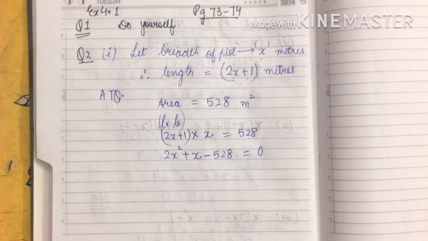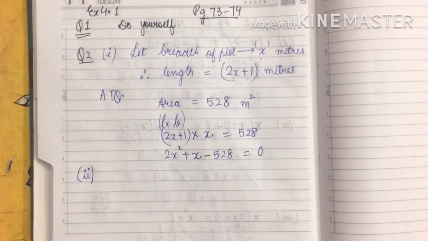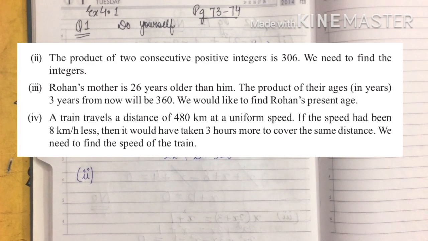As for now, you don't have to solve it, you just have to make equations. We will be getting to the solving part in the later exercises. Now let us take a look at the second part of the question. The second part is the product of two consecutive positive integers is 306. We need to find the integers.